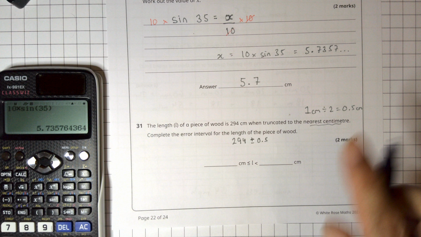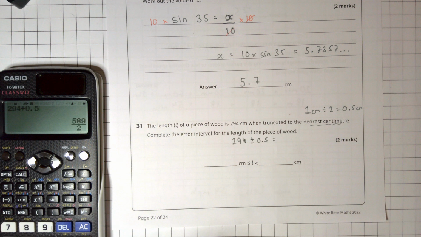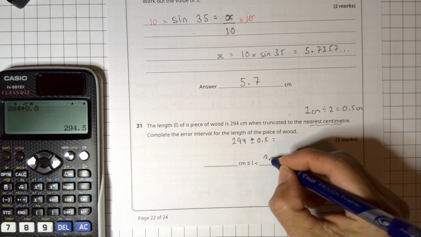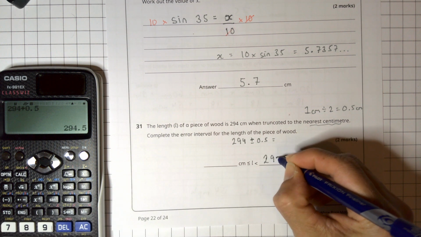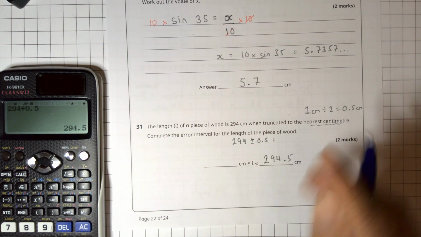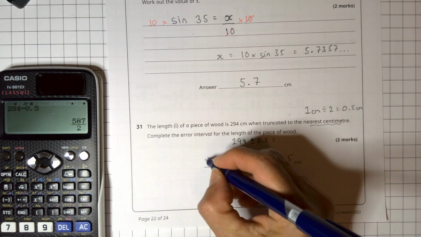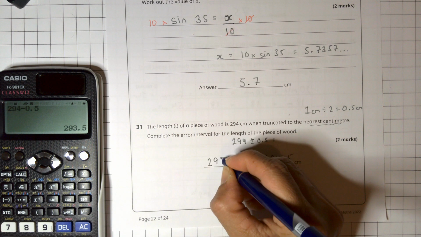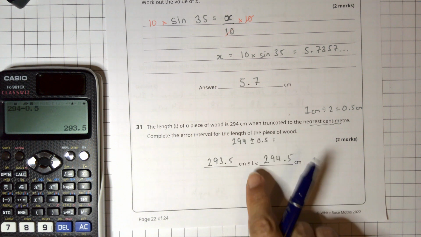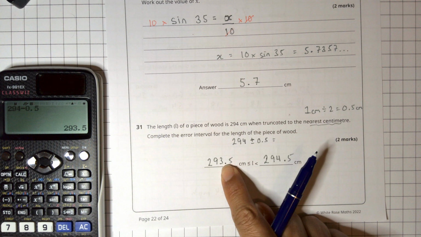Okay, so 294 plus 0.5 will come out to 294.5, and if I take away 294, take away 0.5, I'm going to be left with 293.5, and my error interval is that the length can be equal or bigger to that, but less than that value there.